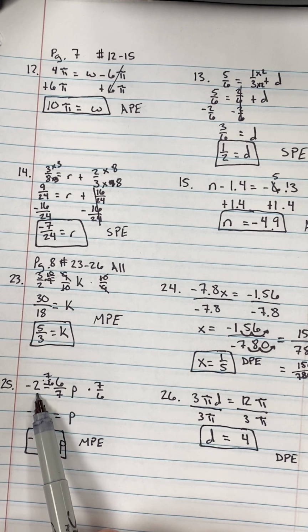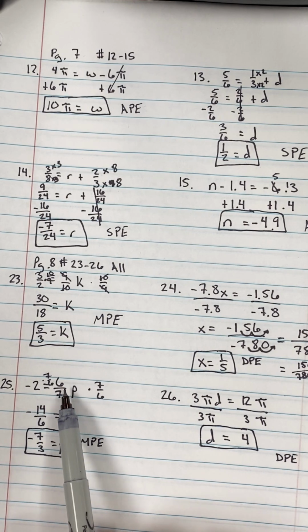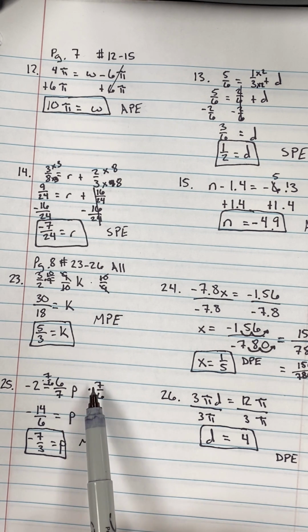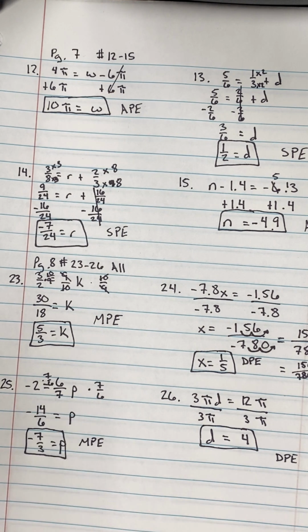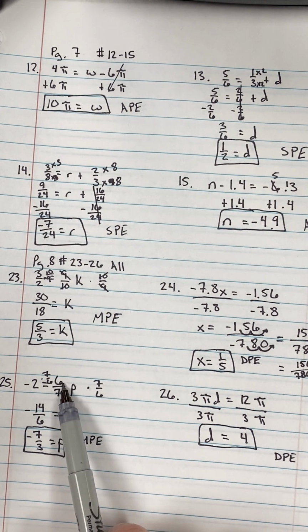So we started off with -2 equals 6/7 p. In order to get rid of the 6/7, we have to multiply by the reciprocal, so 7/6. And if we do that to this side, we have to do it to this side, right? So when I do that, these two things cancel each other.